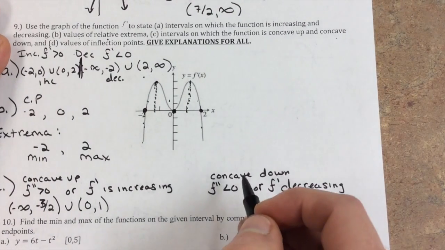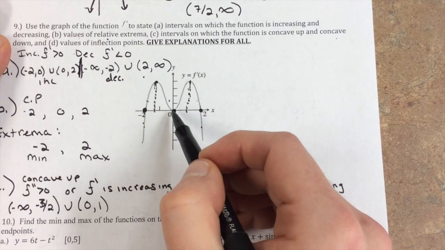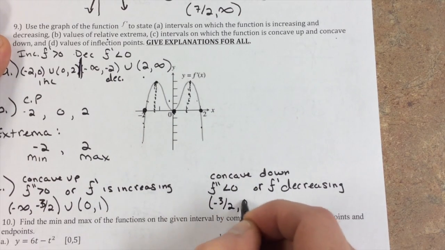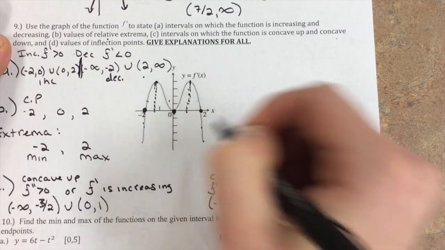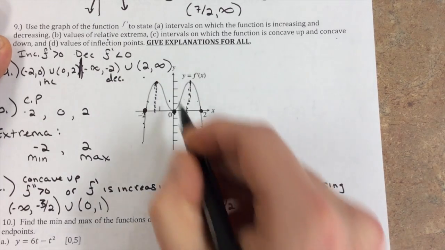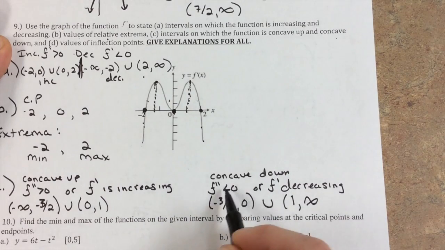So I'm concave up from 0 to 1. Where am I concave down? Well, where is my graph going down? From negative 3/2 to 0, and from 1 to infinity. That's where my function is decreasing. That's where it's going down. That's where my second derivative is negative.